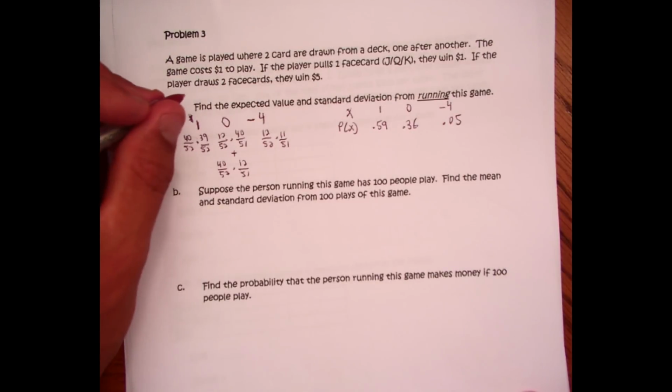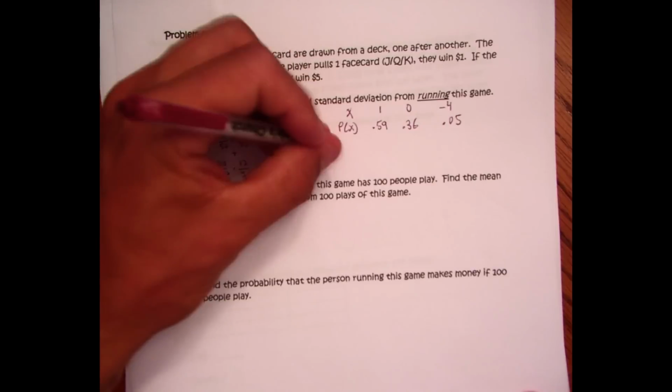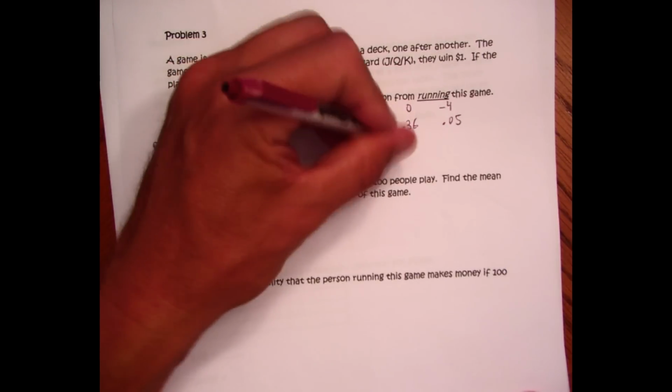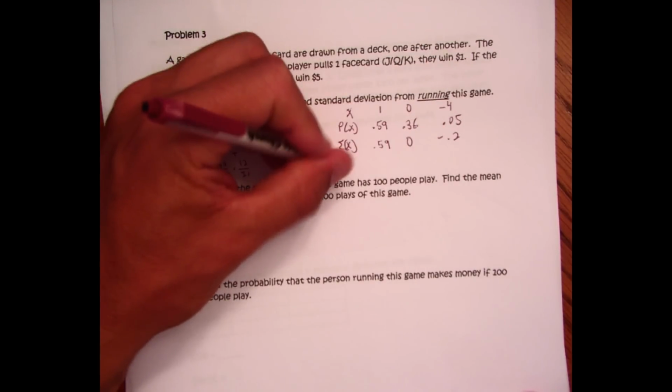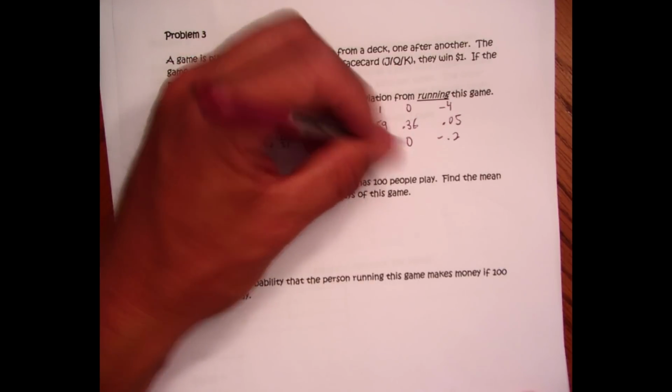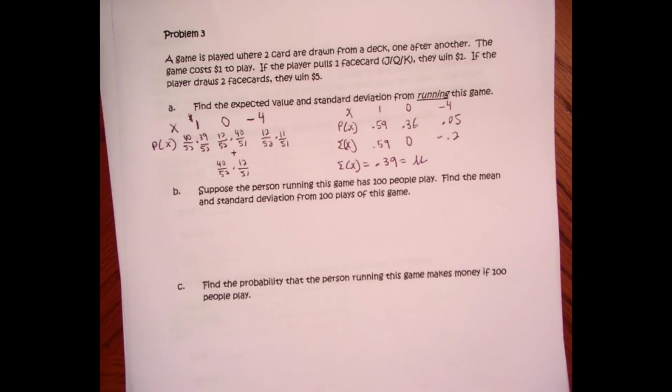So for me to do the outcomes, I would get 0.59, 0, and -0.2. So my expected value is going to be these 3 added together, and it would be 0.39, which, by the way, is our mean. So on average, we'll win 39 cents if we're running this game. Okay, on average.